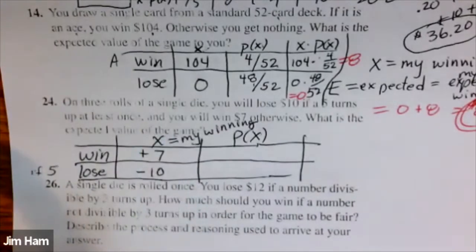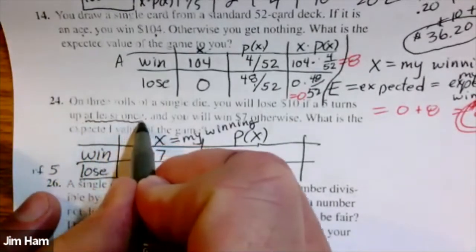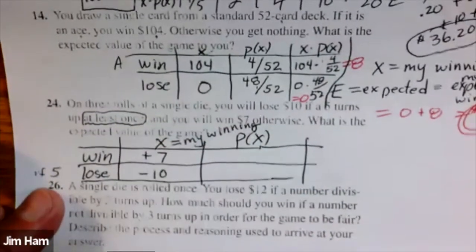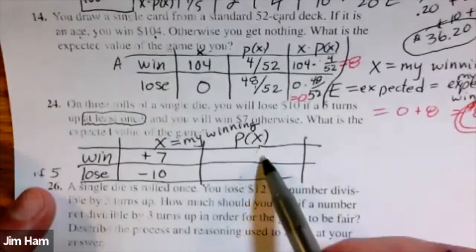All right, now these probabilities that we calculate rely on stuff that we've done in the past. And again, this is another one where they say at least one or at least once. And so there's just 2 probabilities, and I know these probabilities, when you add them together, have to add up to 1.